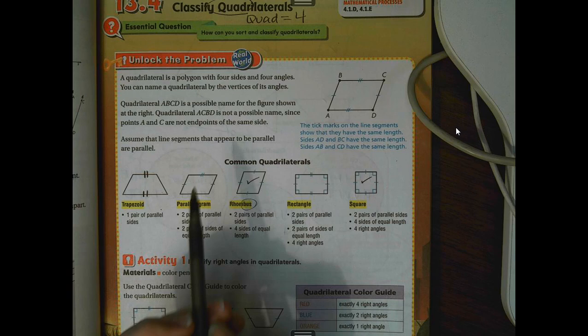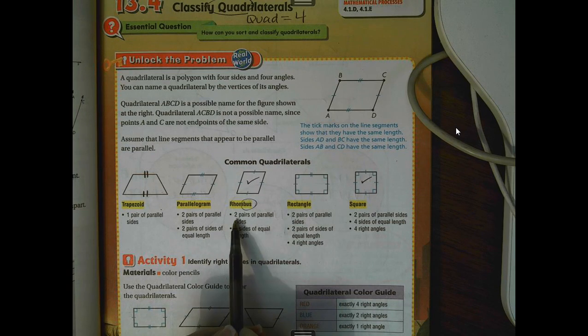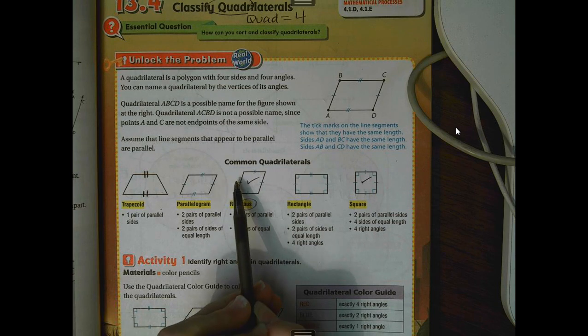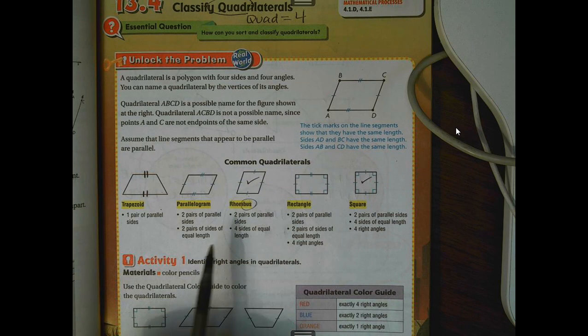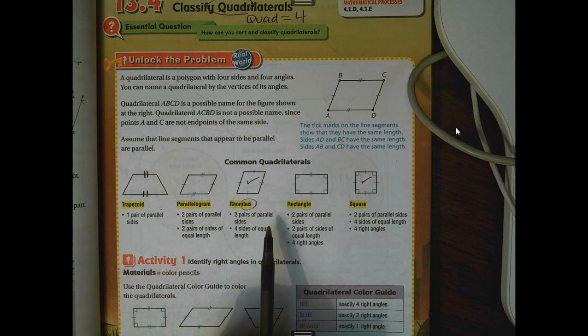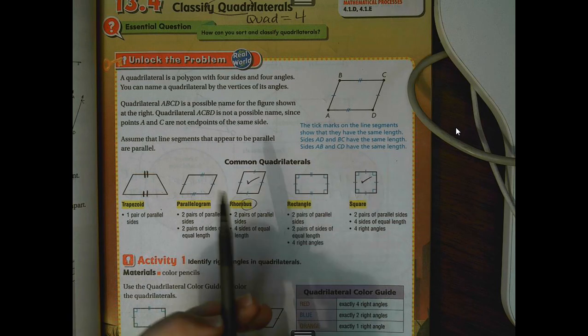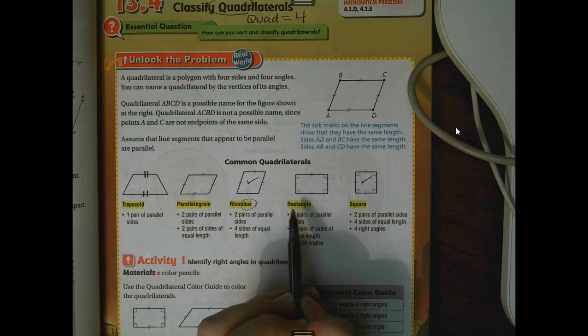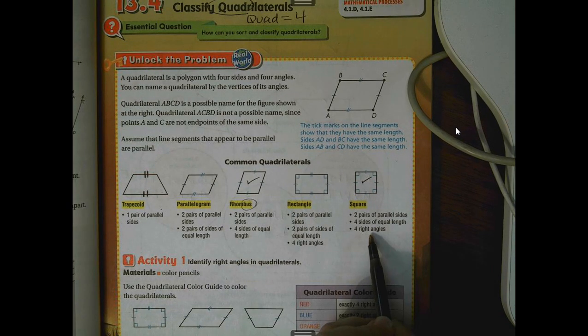Then a rhombus has a pair of parallel lines here and here, and then another set here and here. It has four sides of equal length, so all four sides are the same length. It looks like a square that's been pushed over. Because it's slanted, it's different from a square since it doesn't have those four right angles, but everything else is the same. That's what sets a square apart.